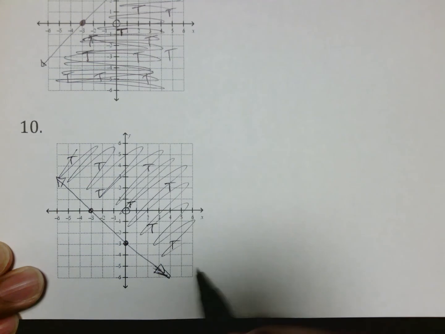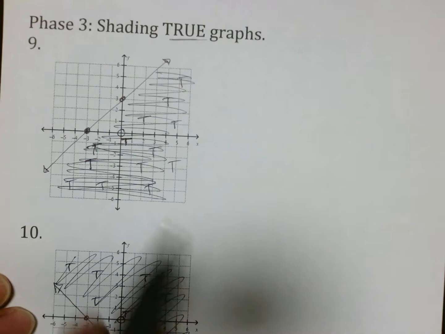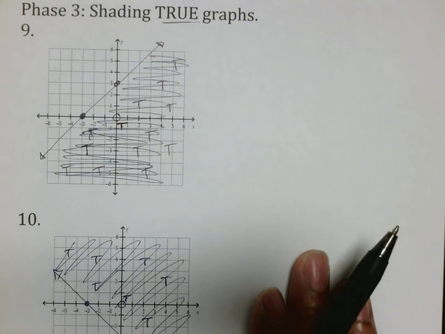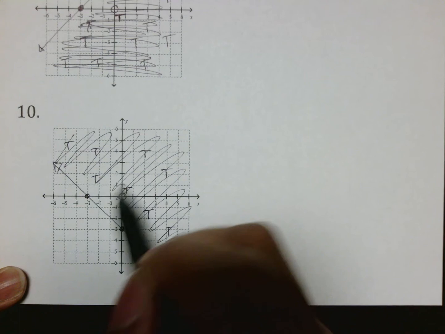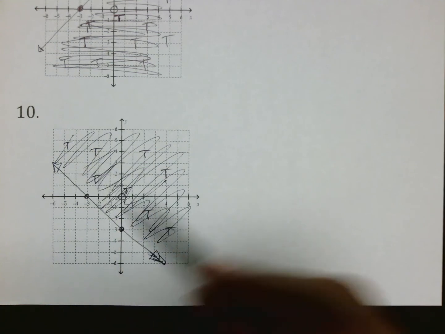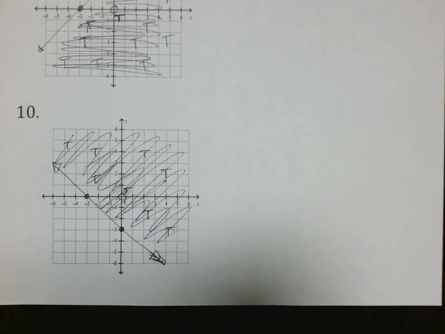But notice how this time we're actually above the line, whereas this time up here we are below the line. And again, you don't really want to think that true means go above or true means go below. You are just trying to find the true portion, and you are shading towards the true portion. That would be your answer. If this was your graph and that was true, then you would shade again towards the true portion of the line. All right.